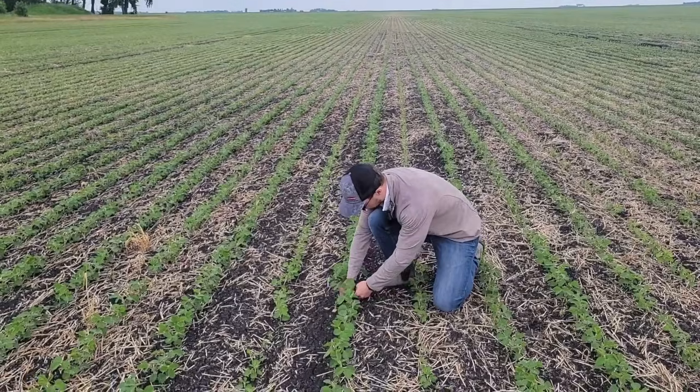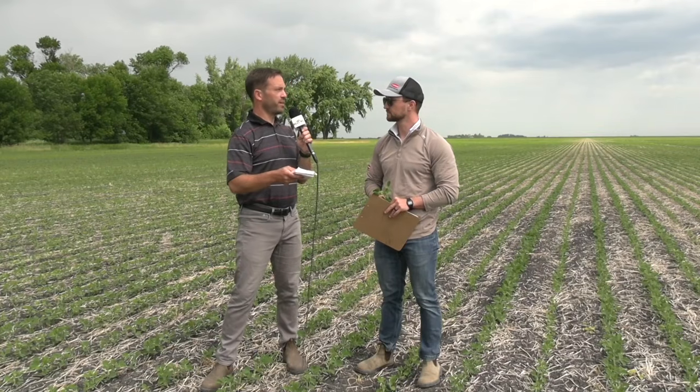Yeah. Another set of data, I guess, that we can use to make decisions not just at the end of the growing season like our yield monitor, but we can use it to make decisions and potentially react to them in the middle of the growing season. Yeah, absolutely.